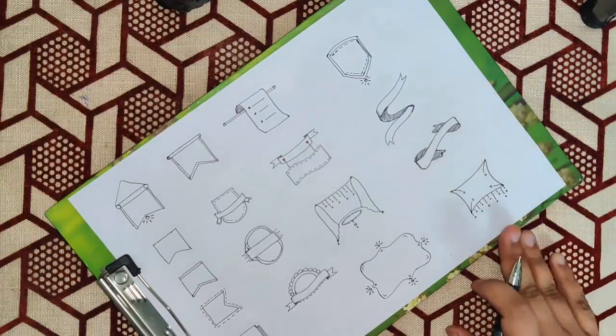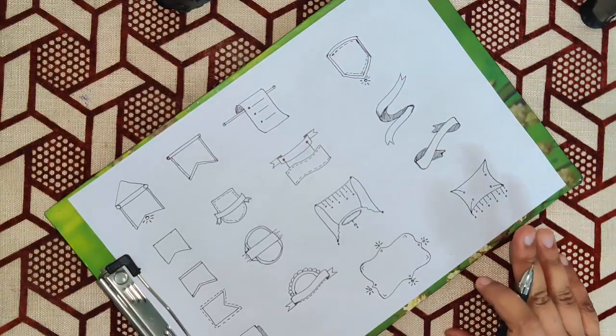So these all are banner designs. You can practice on your own.